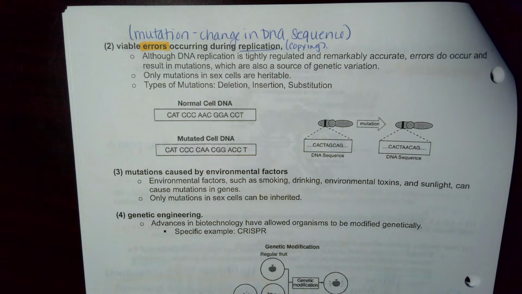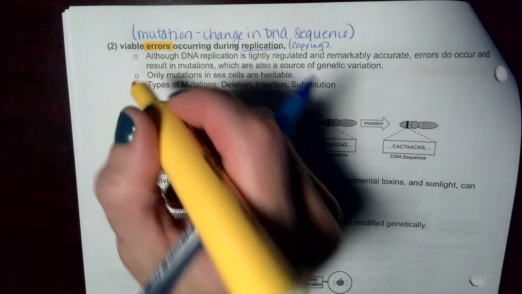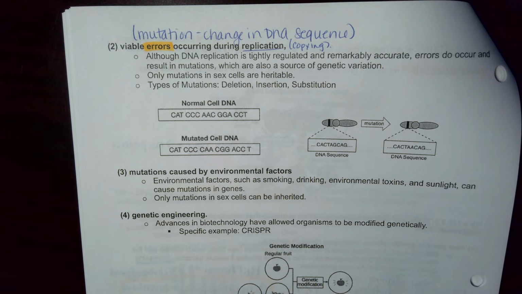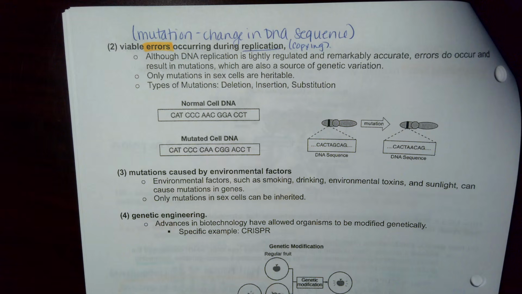Although DNA replication is tightly regulated or controlled, and remarkably accurate, errors do occur and result in mutations, which are also a source of genetic variation. Oh my goodness. This one is so important because it's really part of the standards about that inheritable variation.